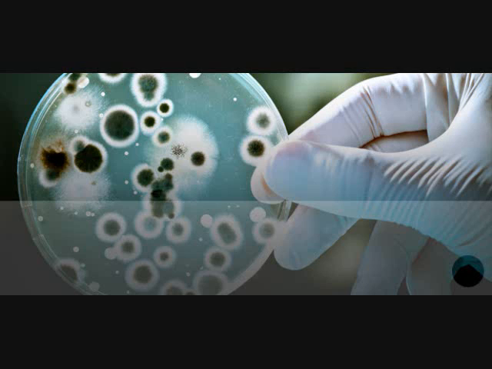What you're going to see a lot of today are cocci that exist like this. And what would you call those? Good guess, but it's diplo. They're referred to as diplococcal.